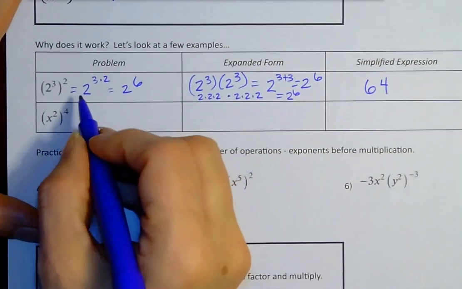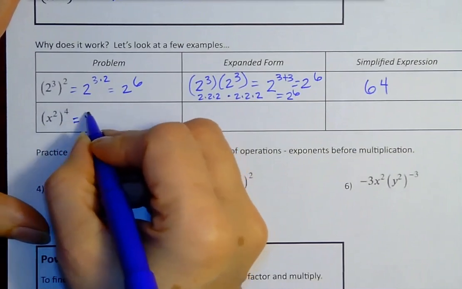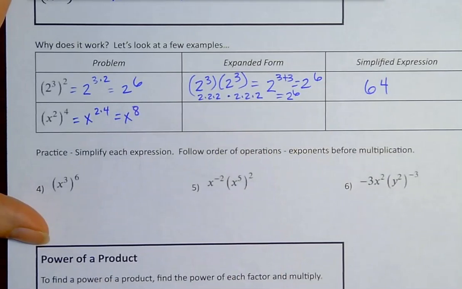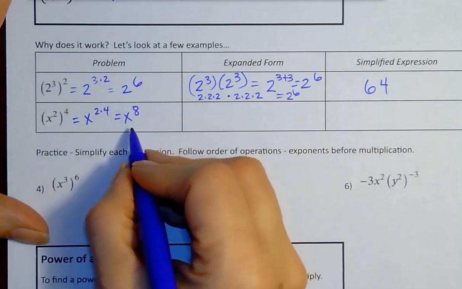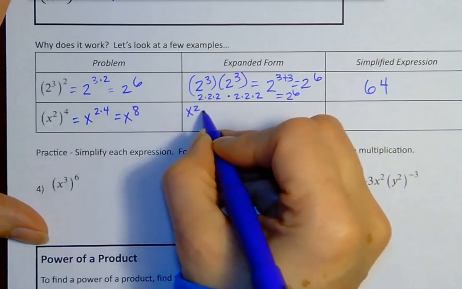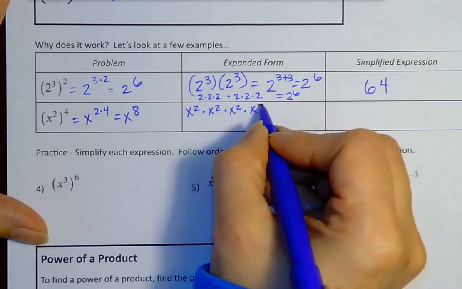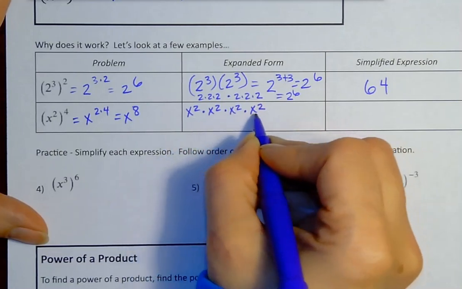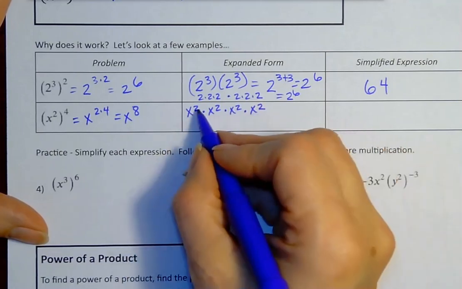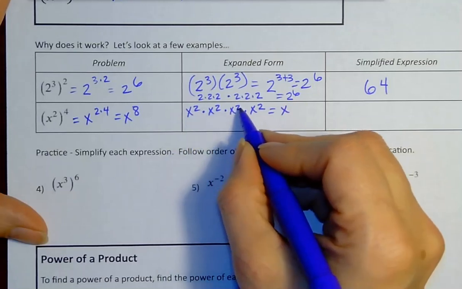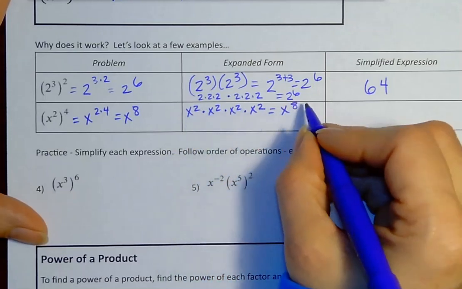All right, here, if I'm following my rules, this means x to the 2 times 4, which means x to the 8. Okay, if I expand it out, it's really x squared times x squared times x squared times x squared. Now I'm multiplying a bunch of things with the same base, so I can add my exponents. So 2 plus 2 is 4, plus 2 is 6, plus 2 is 8.